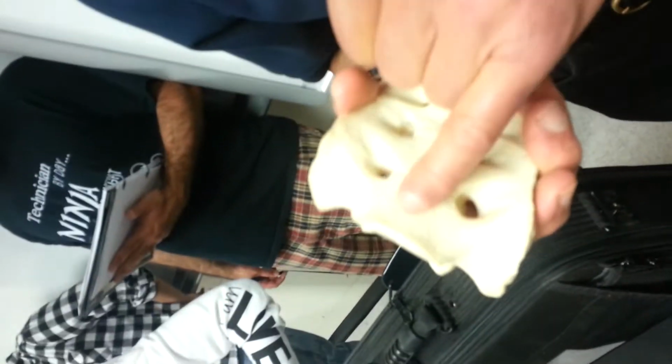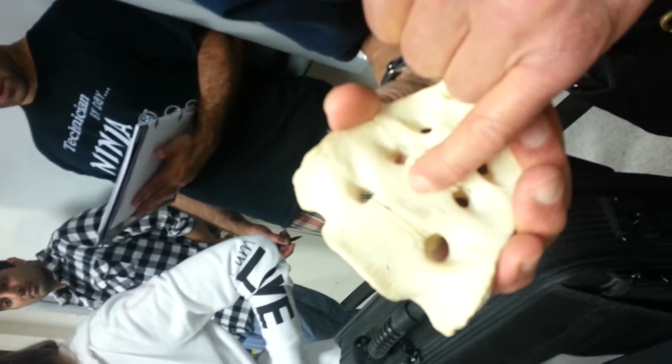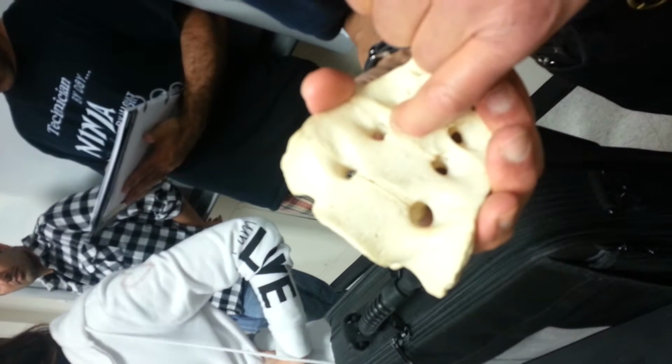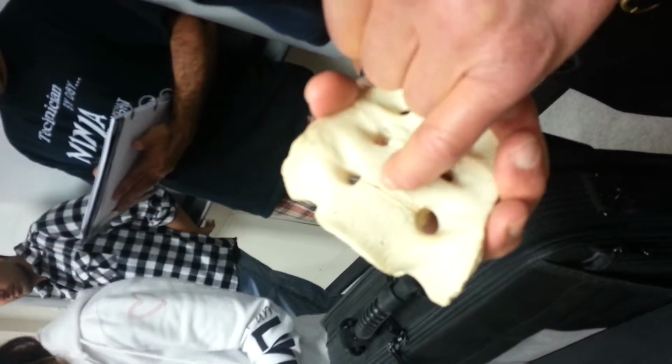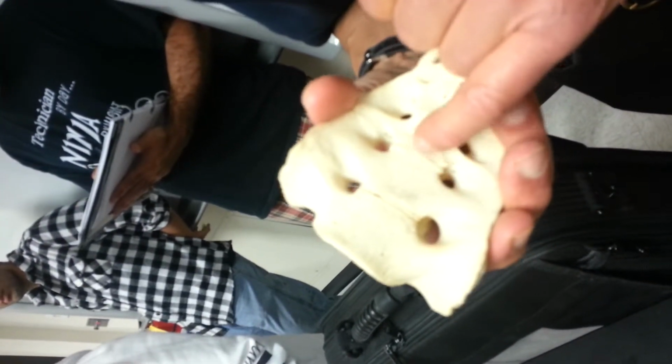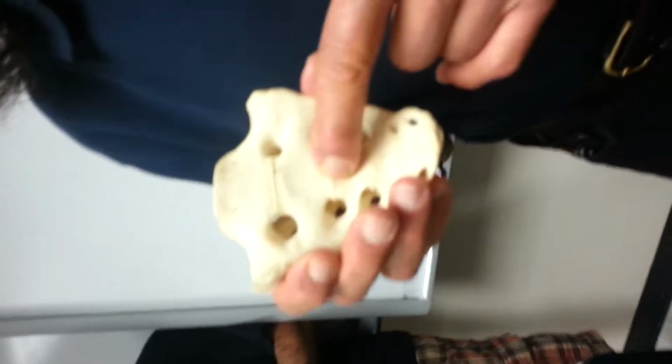What is that? Well, it's just a place where this is the S1 body, that's the S2 body. These are commonly called the transverse ridges when they appear. That's just a place. These are just the places where the bodies fused. So that means the disc has to be reabsorbed, and then the bodies fuse.